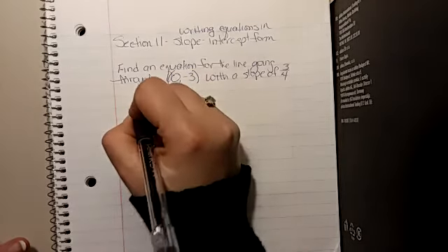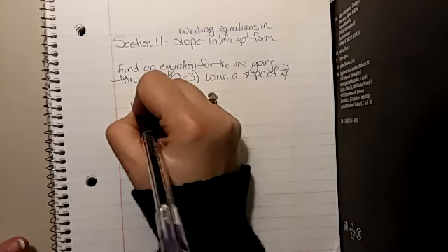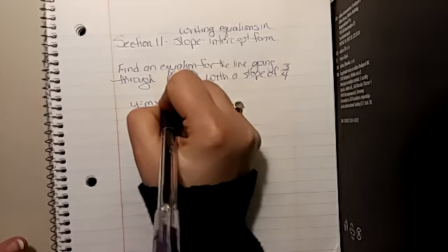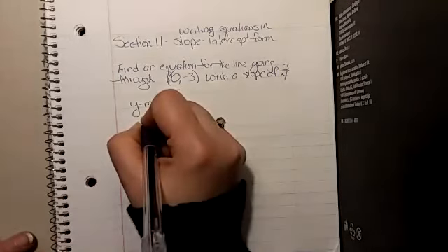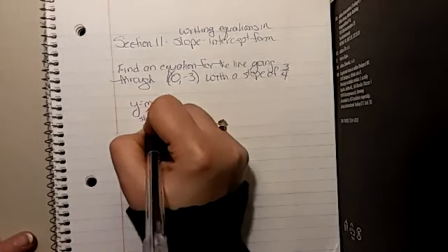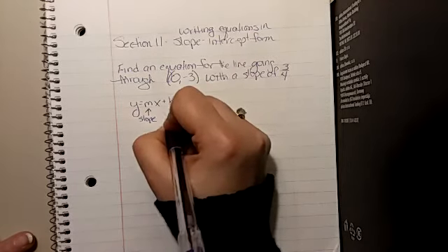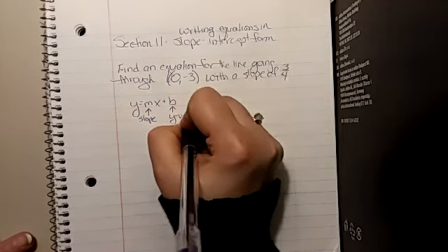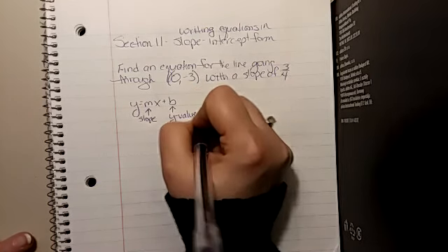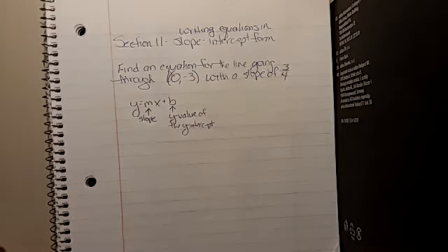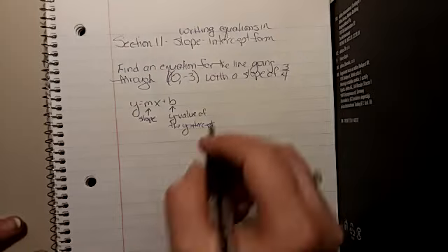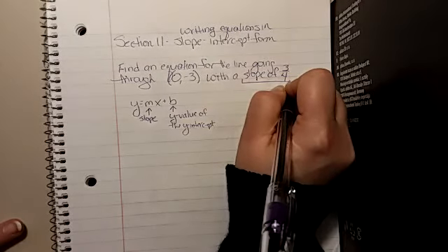Slope-intercept form is y equals mx plus b. And m is always our slope, and b is always the y value of the y-intercept. So in essence, you have to ask yourself two questions. Do I have slope, and do I have the y-intercept? Well, absolutely we have slope. So I know m is 3/4.